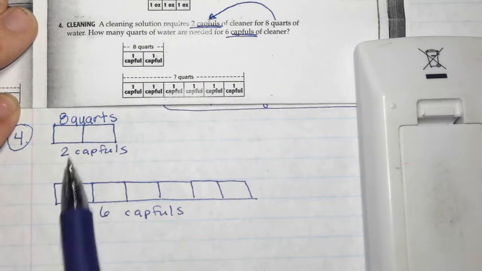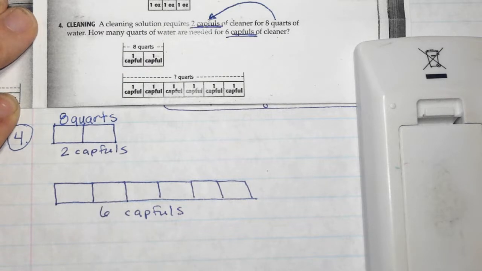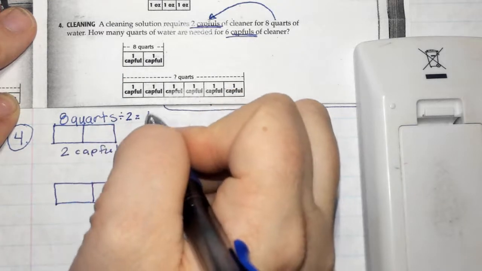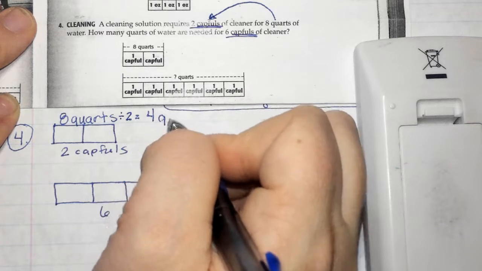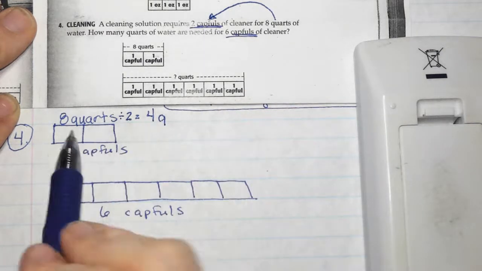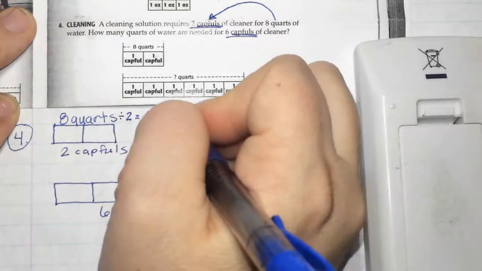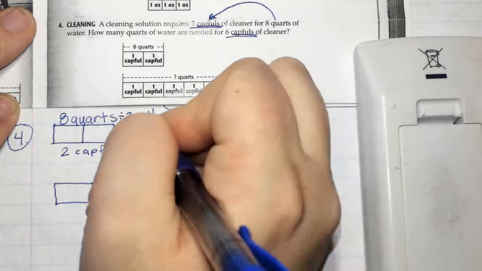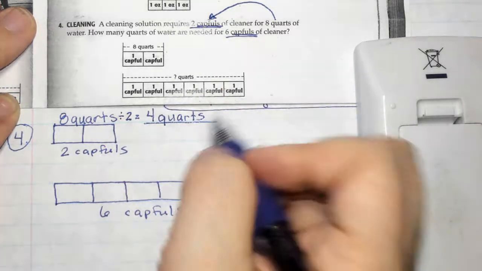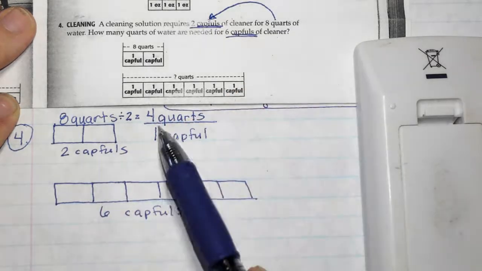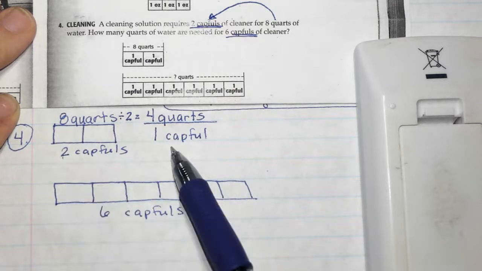All right. Now, I really only want to know how much 1 capful is. So what do I need to do to find that? Jessica? You need to divide 8 by 2. Divide 8 by 2, which gives me 4 what? 4 quarts. Remember, if I'm splitting up 8 quarts, that better still be measuring quarts. And those 4 quarts go in 1 capful, because it's just like dividing the top and bottom by 2. 2 divided by 2 would give me 1.